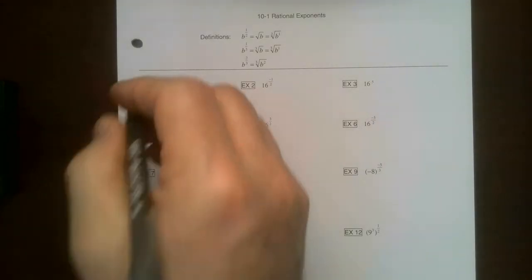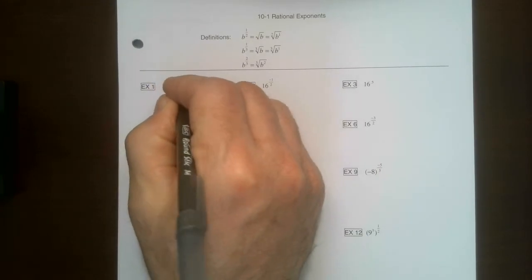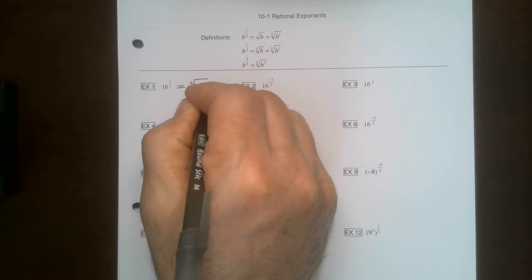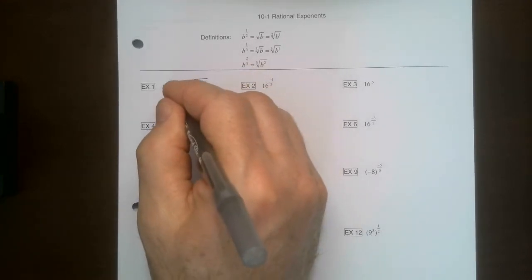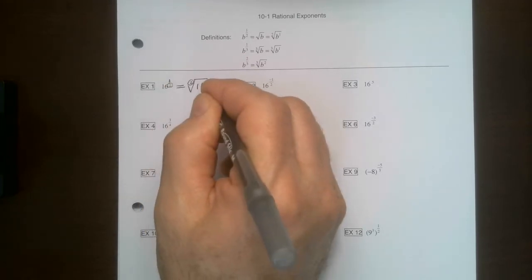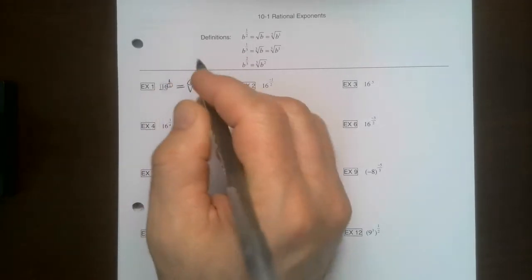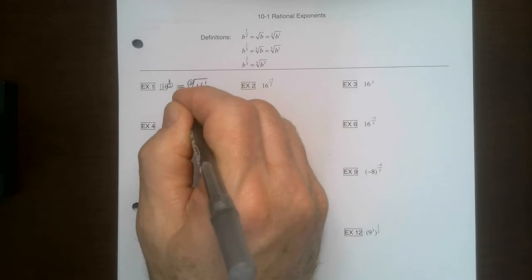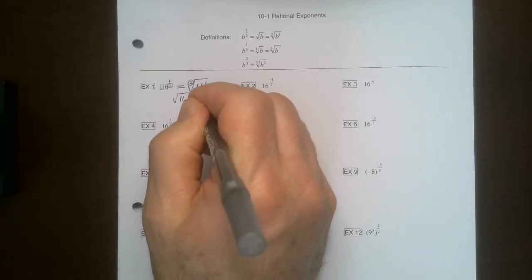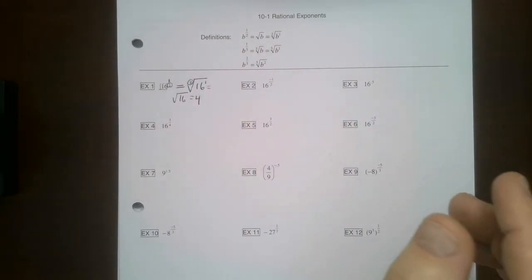So here we go. 16 to the 1/2 power is the same thing as the square root of 16 to the first power. So the denominator goes in the index. The numerator is the power of the base, which is just the same thing as the square root of 16, which is just 4. Again, you only need to put the principal root, which is the positive one.